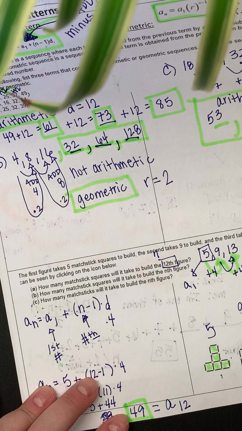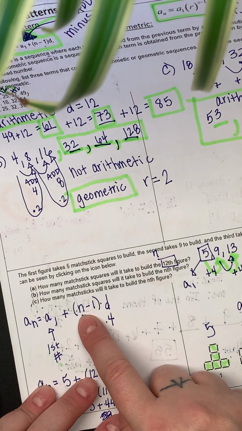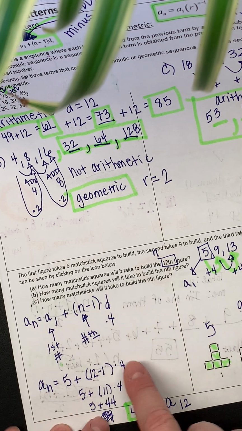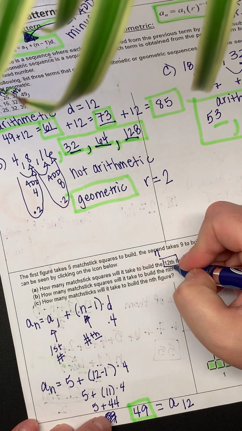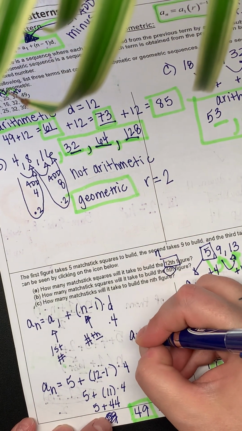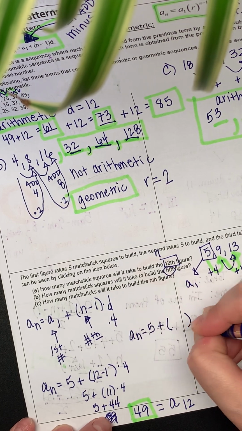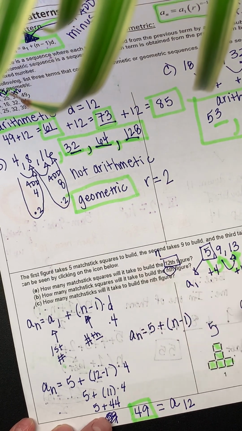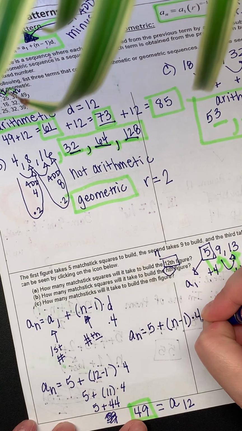Well, that's pretty much the same thing, only we can't put a number in for that letter N. But all my other numbers are good to go. So for the nth figure, I'm still going to say A sub N equals 5 plus, and instead of 12 minus 1, I'm going to put N minus 1. And it's still multiplied with a 4.